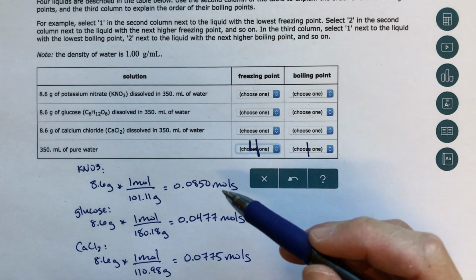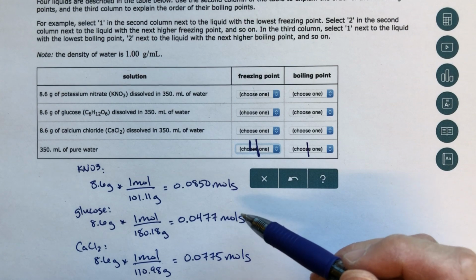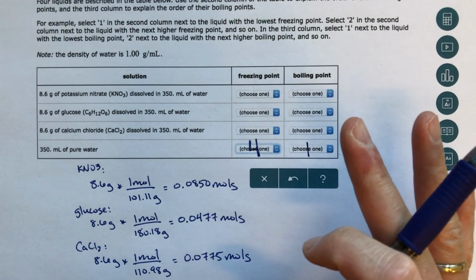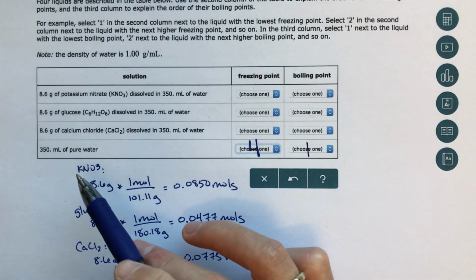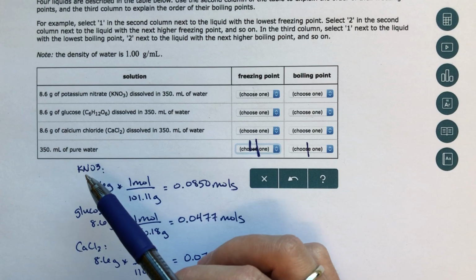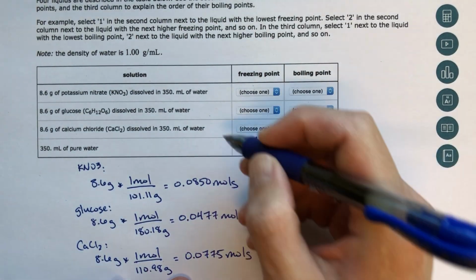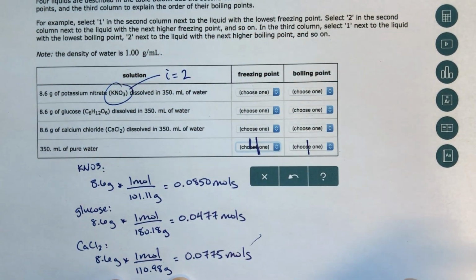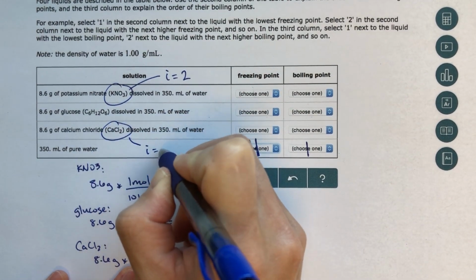Okay, now for each one of these, we also need to take into account the Van Hoff factor. So you might look at this and say, oh, I'll just organize these just like we did previously. This is the most number of moles, this is the least number of moles, but we need to take into account the Van Hoff factor. So KNO3, we need to identify that this is an ionic compound that's going to break into 2 pieces. The Van Hoff factor for KNO3 is going to be 2, and the Van Hoff factor for calcium chloride is going to be 3.